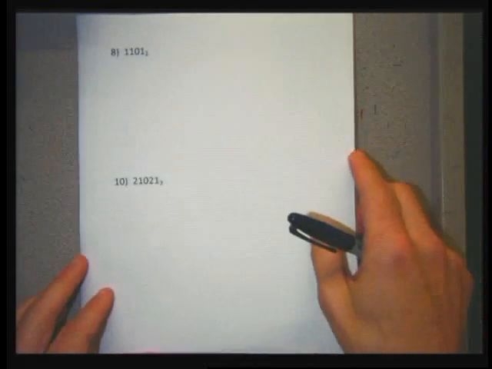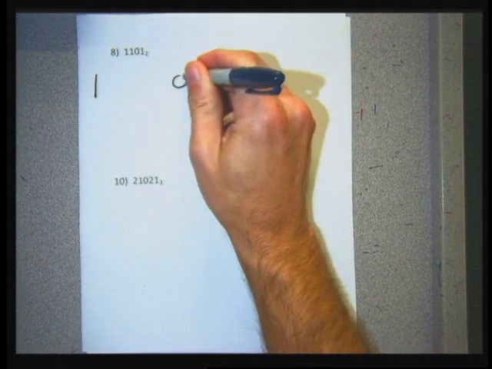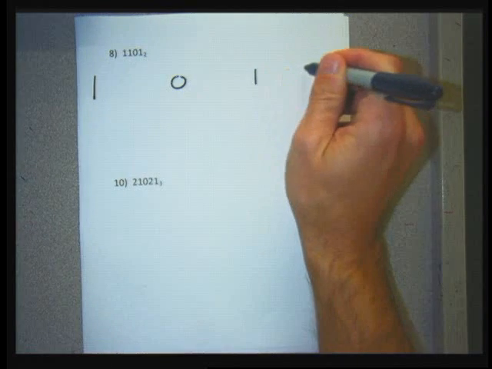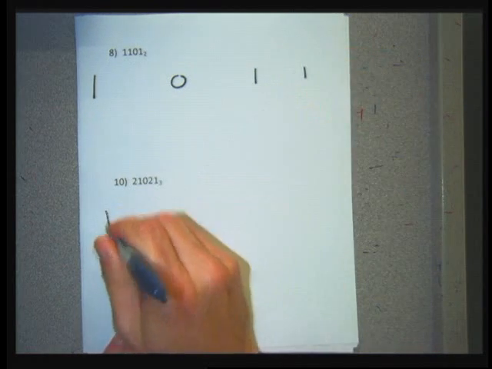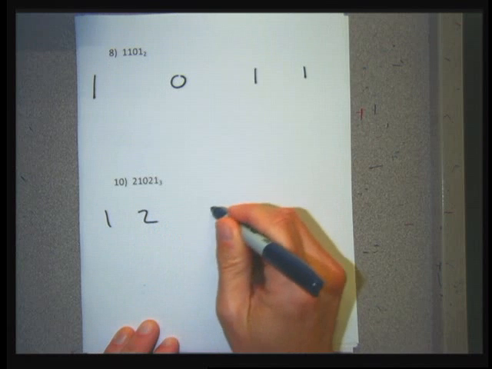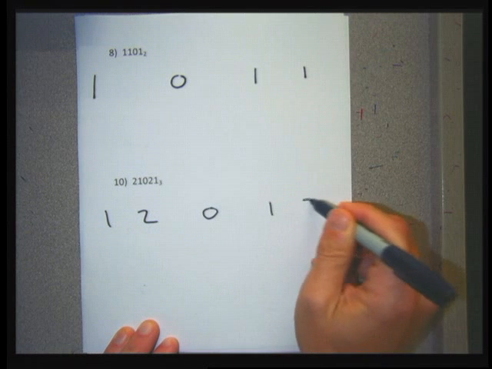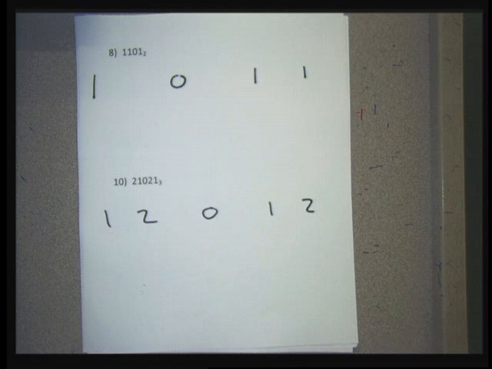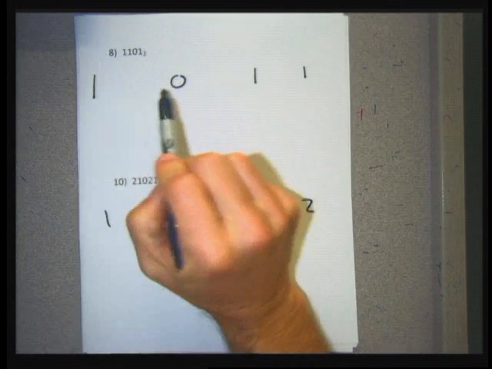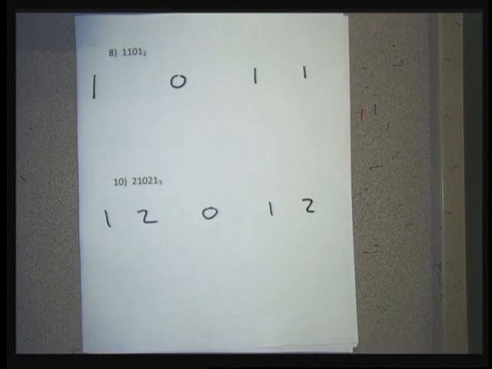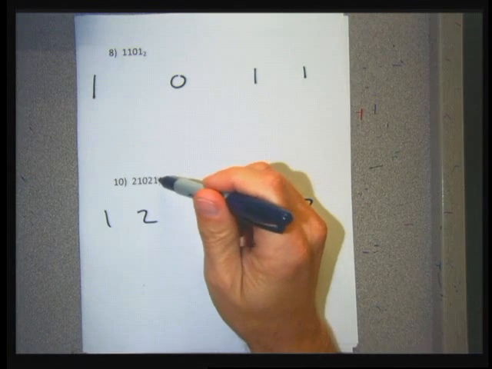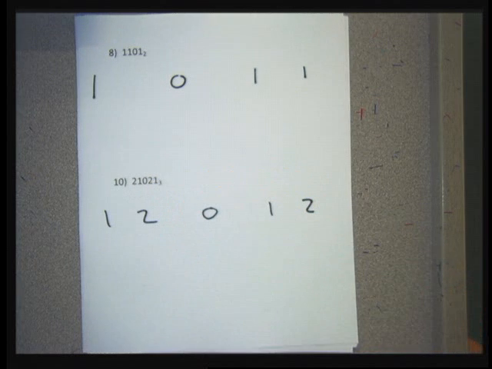So I'm going to do 8 and 10 on this sheet the same way. If you're watching the video and you want to pause and do these yourself, that would be good. For each of these problems, I'm going to start off and write the number backwards. So instead of 1101, I wrote 1011. And instead of 21021, I wrote 12012, writing the numbers backwards for problems 8 and 10.